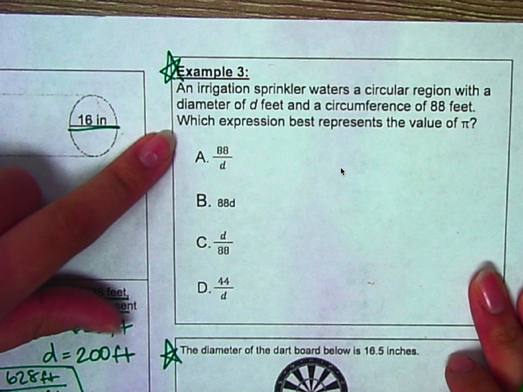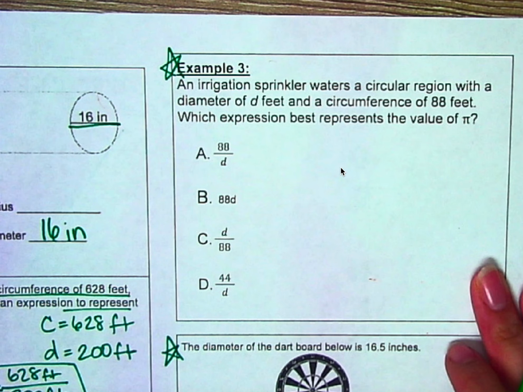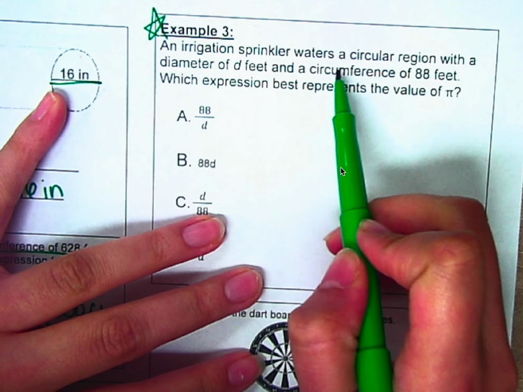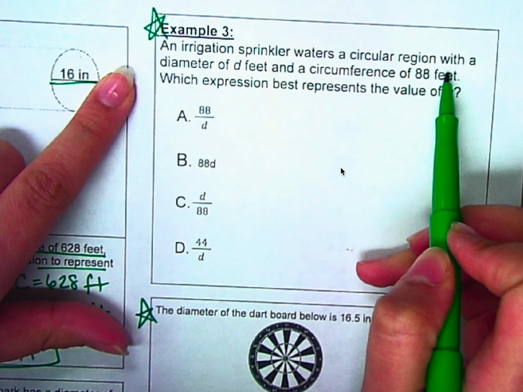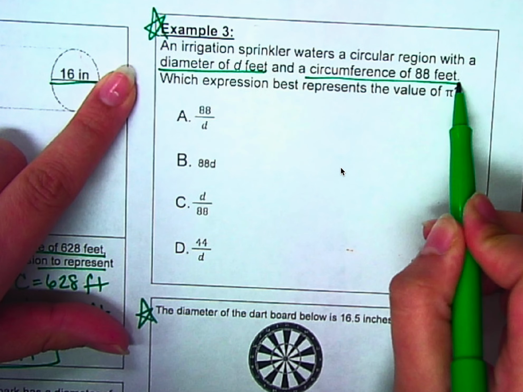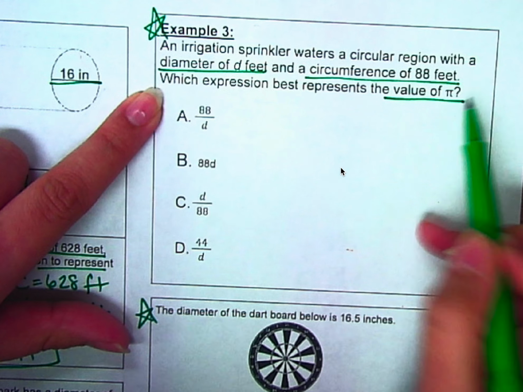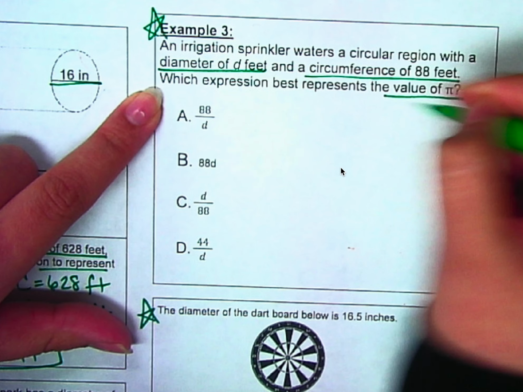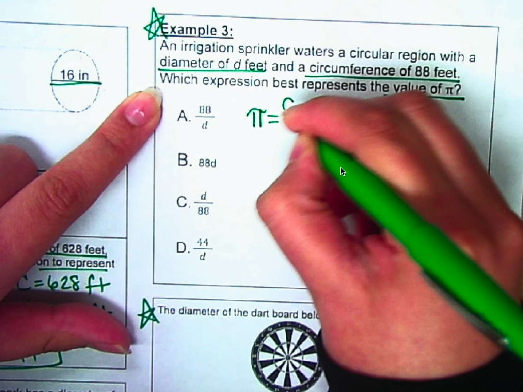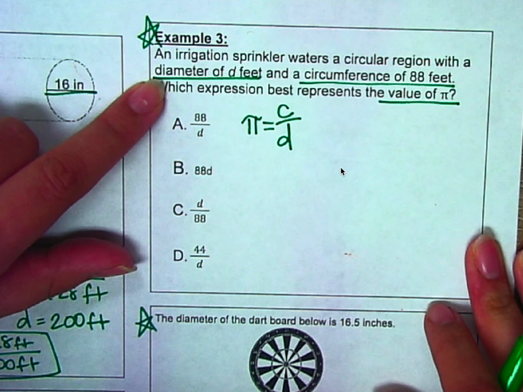I'm going to go ahead and read this one, and I'm going to tell you what I want you to write, and then you're going to raise your hand when you're done with these 2. Okay. An irrigation sprinkler waters a circular region with the diameter of D feet and a circumference of 88 feet. Which expression best represents the value of pi? Okay, so I know they're asking for pi, so my formula is pi equals C over D. Okay, so remember, you need to write the information.